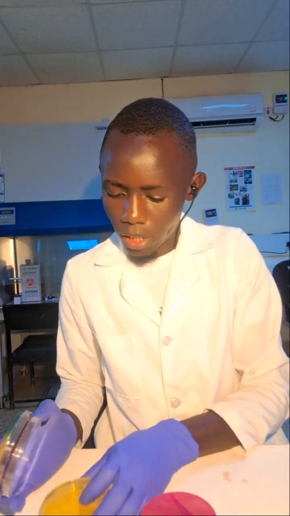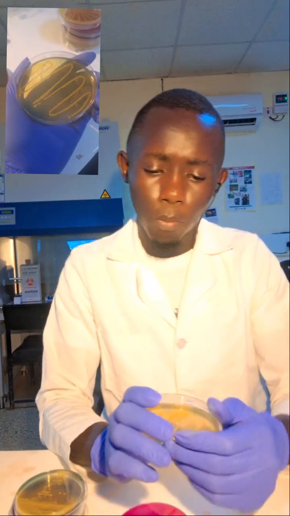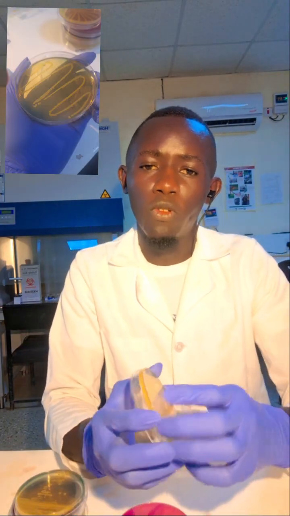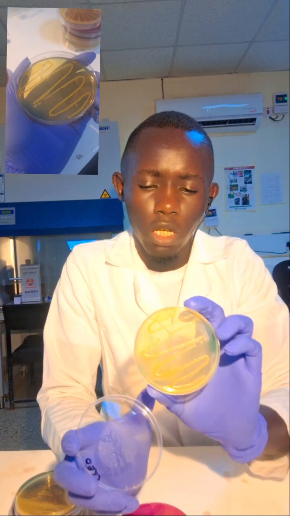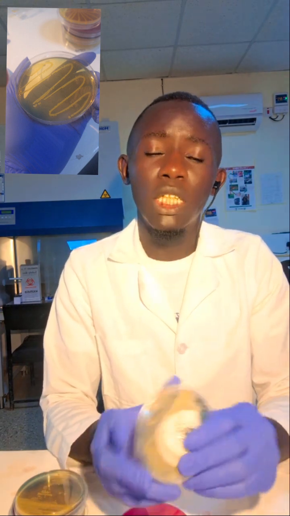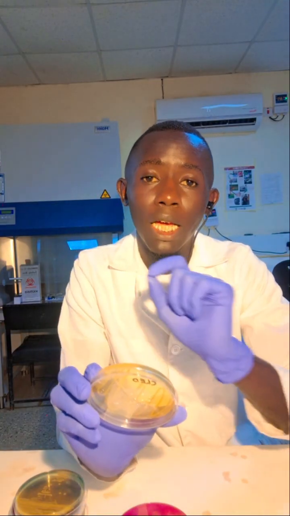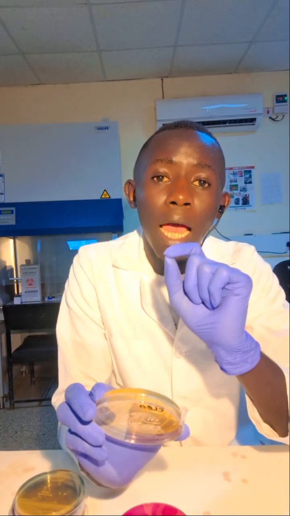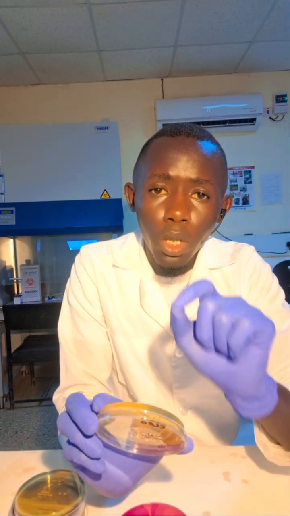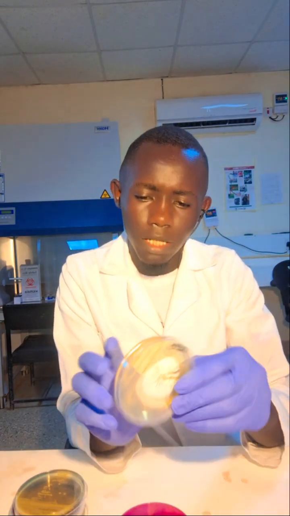I have a sample here. This is an example of a continuous streaking method. For a continuous streaking method, you are distributing the inoculum evenly in a continuous manner. You are distributing the inoculum continuously from the first point to the last point. That is, you're distributing it evenly.